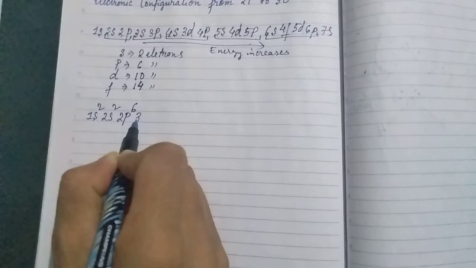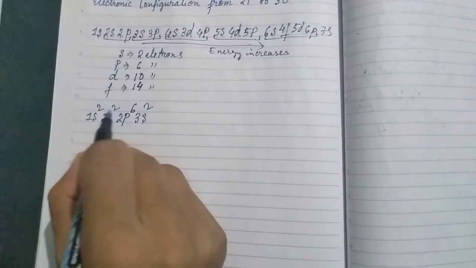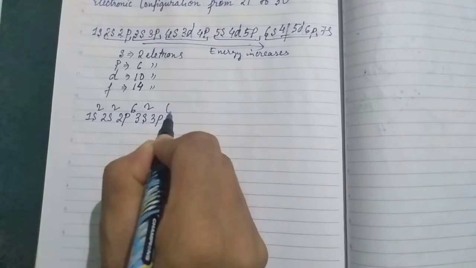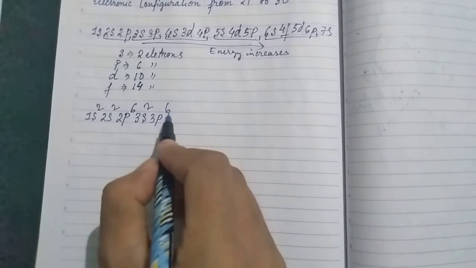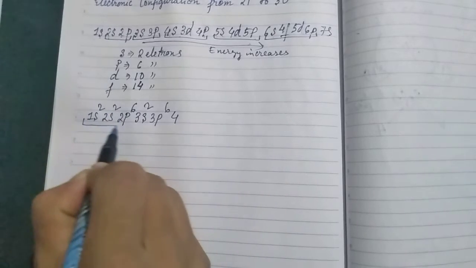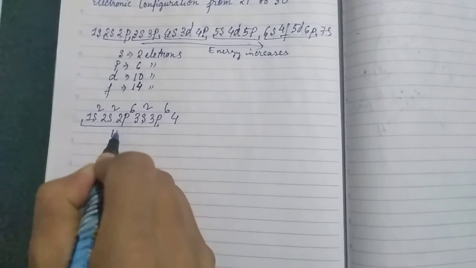Then we go to 3s, which has 2 electrons, so 10 plus 2 is 12. Then 3p has 6. Up to here, how many electrons? 18 electrons. Up to here, 18 electrons, right?